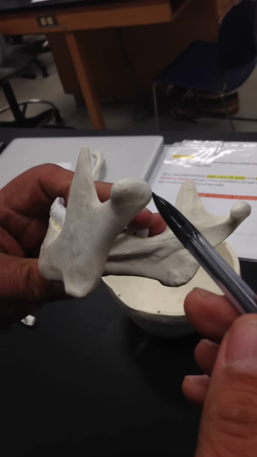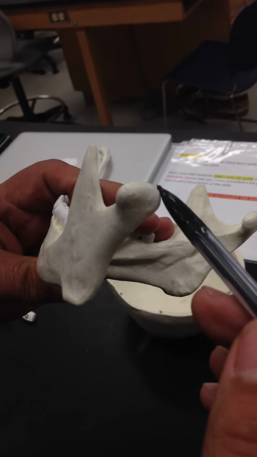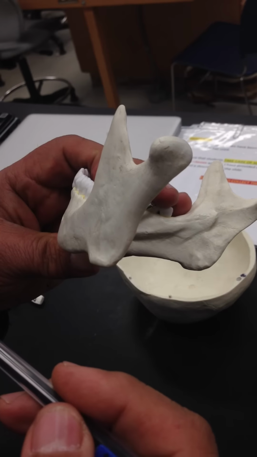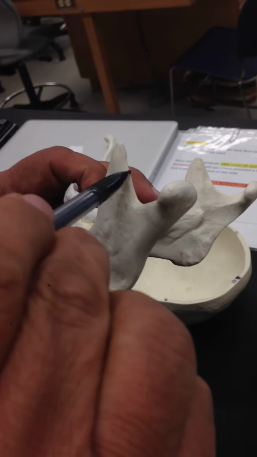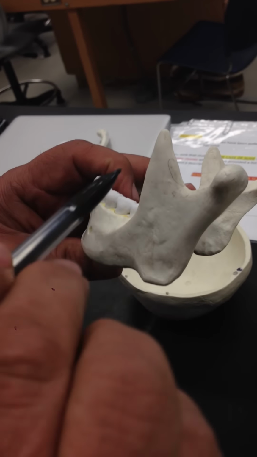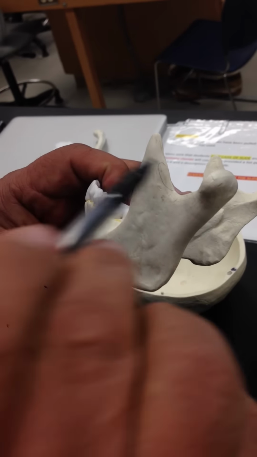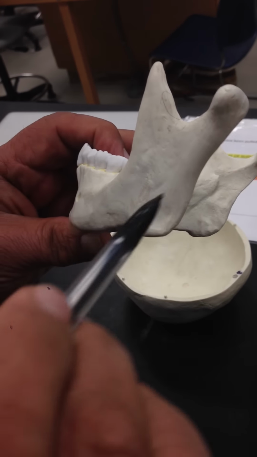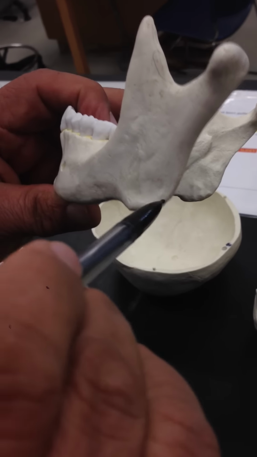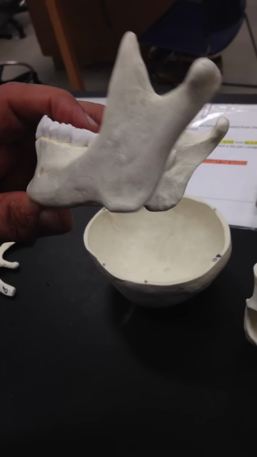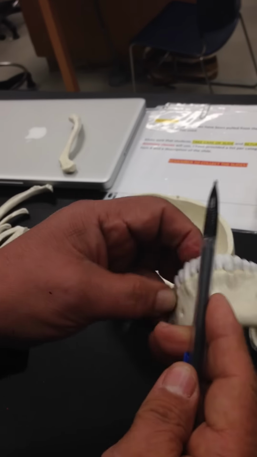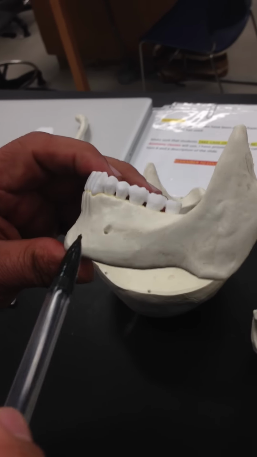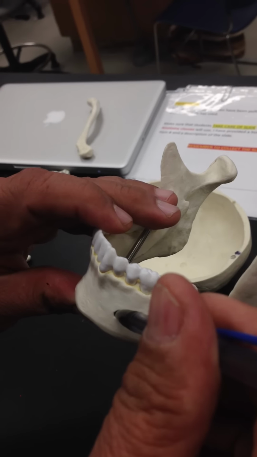Ramus has a head, or a condyle, or you can name it condyloid process, and then a notch, mandibular notch, and then a triangular shaped piece called coronoid process. If you go lower down, this is the angle of the mandible. The body of the mandible has the opening we mentioned before, mental foramen.